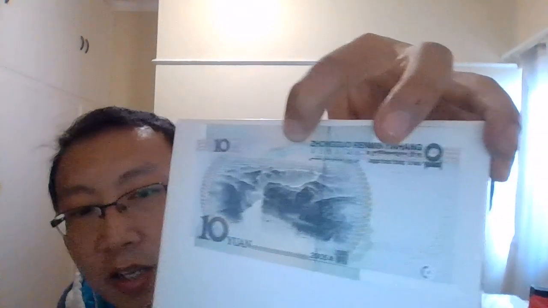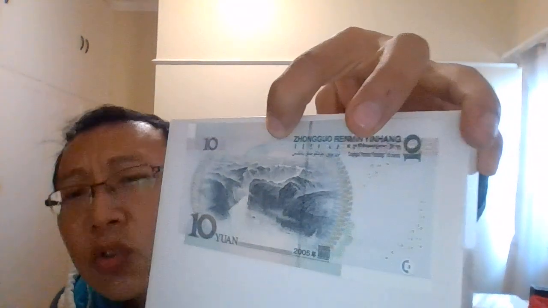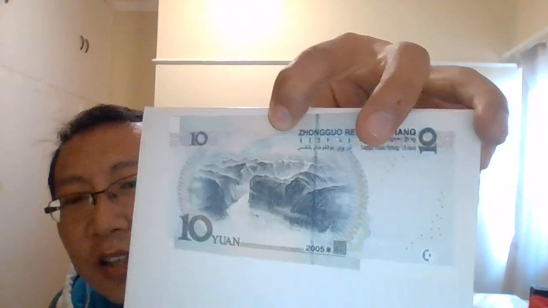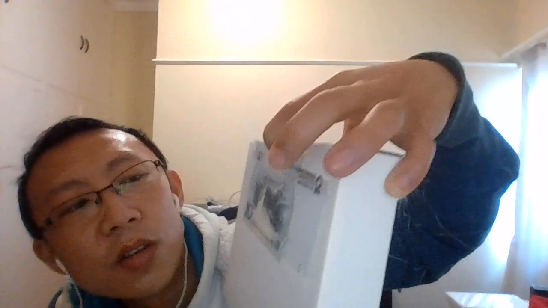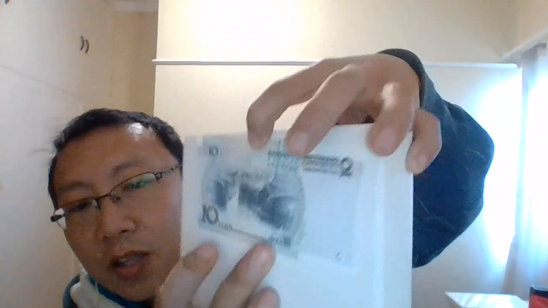Over here it says Shandong Renmin. I think this is one of the valleys along the Chinese rivers. They have two rivers, the Yellow River and I think the Yangtze River, so this is one of the sceneries there. And you can see at the bottom here it says 2005, so it's literally 20 years ago. But this is still a very nice note.